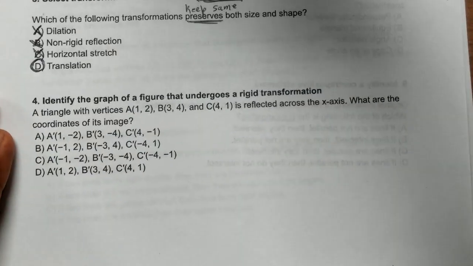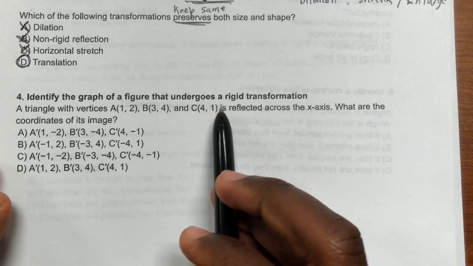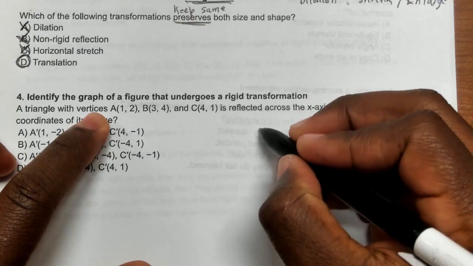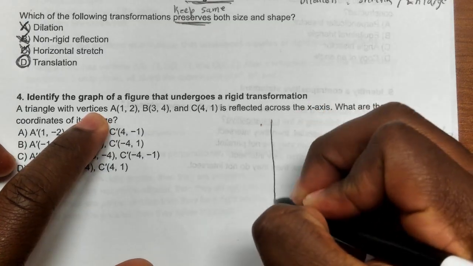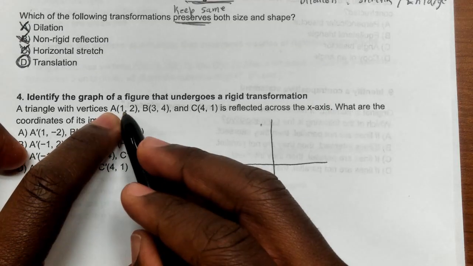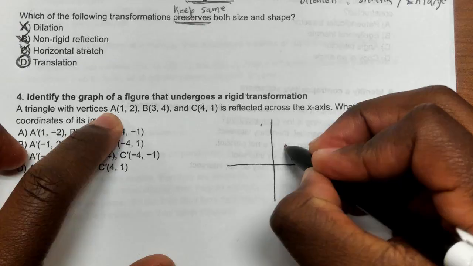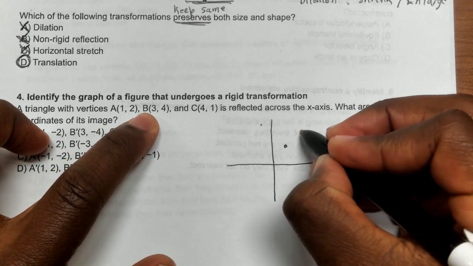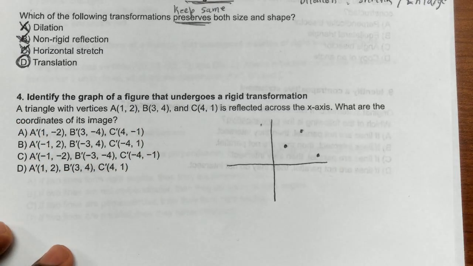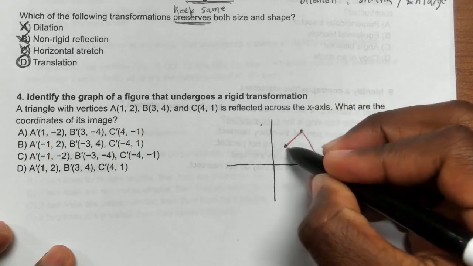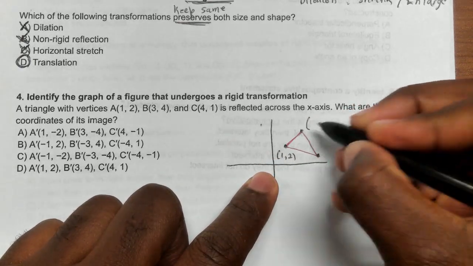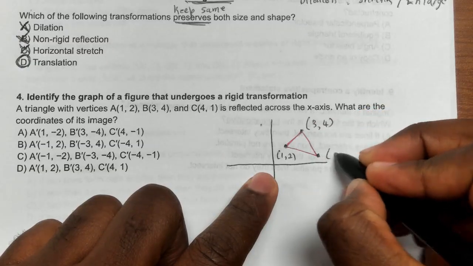Okay, so the next one, we're trying to identify the graph of the following figure that undergoes the rigid transformation. A triangle has vertices, and vertices would be all the angles of the triangle. So we are going to draw a sketch. We have a triangle where the vertex A will be at 1, 2: 1 for the x, 2 for the y. Then 3, 4: 3 for the x, 4 for the y. And 4, 1: 4 for the x, 1 for the y. So that triangle looks something like this. This point will be 1, 2, this point will be 3, 4, and this point will be 4, 1.